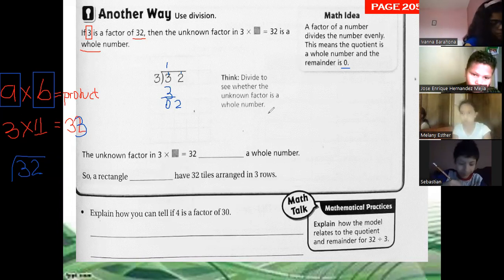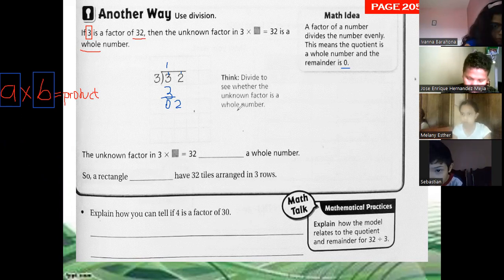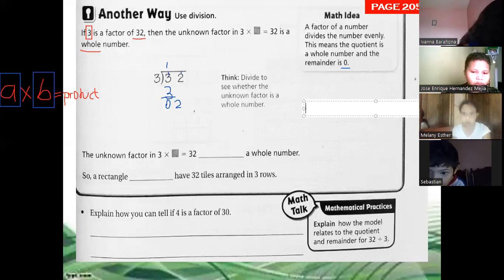Can I? Tell me a number that multiplied by 3 equals 2. 3 times 6 equals 2. No. 3 times 2 equals 6. Why are you saying 3 times 6? I'm saying that 3 times 2 equals 6.